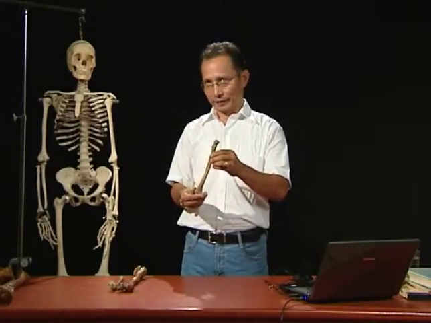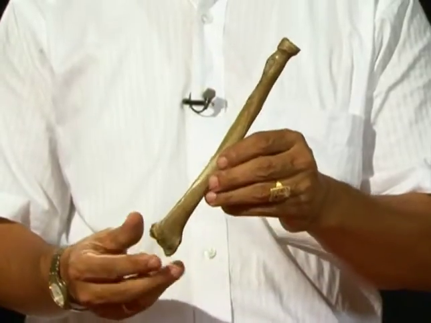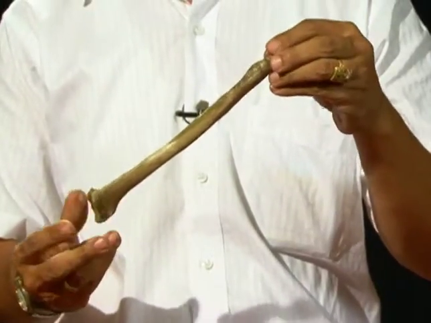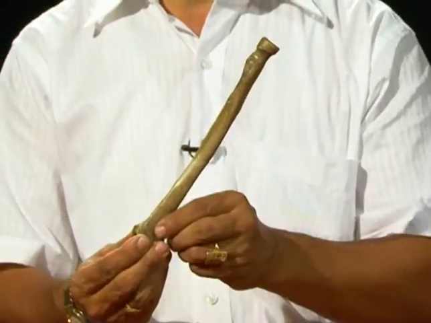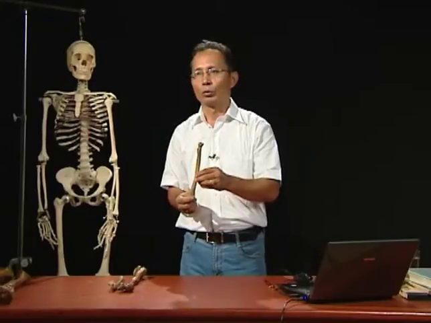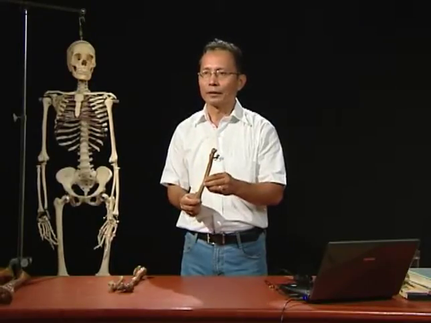Then on the basis of its size, it is a long bone, as it has two extremities or two epiphyses and a shaft or diaphysis. So type of bone is long, type of skeleton is endoskeleton, part of skeleton is appendicular part.